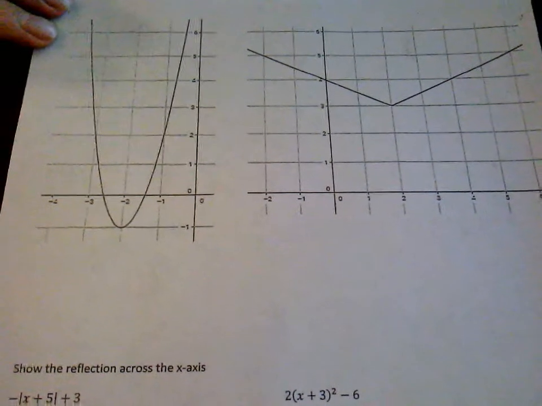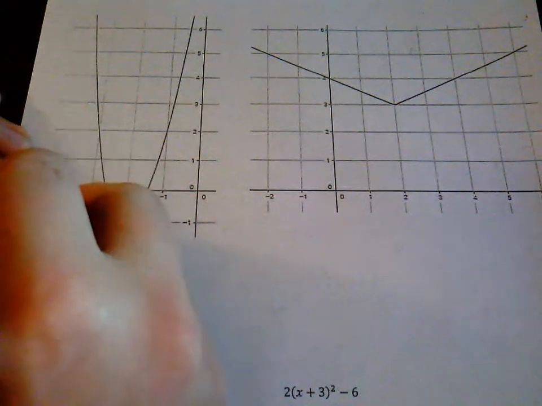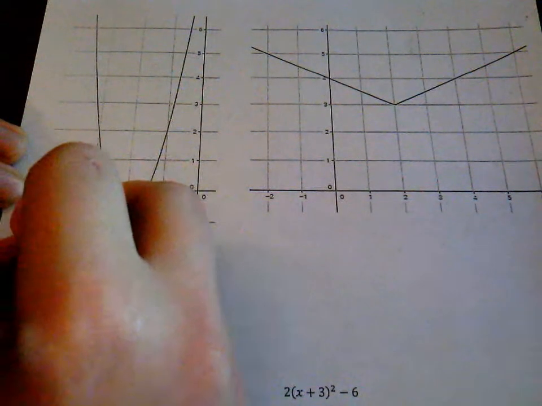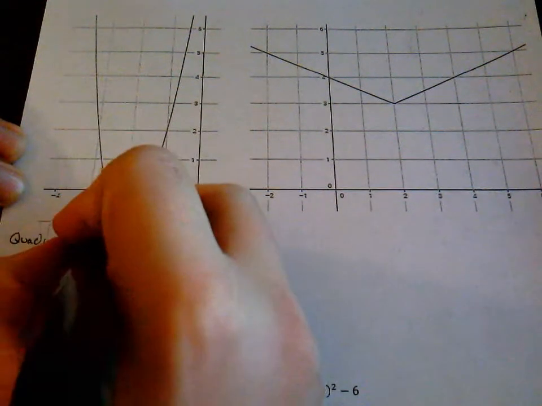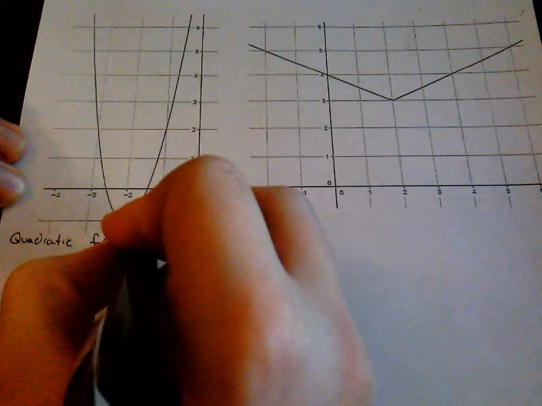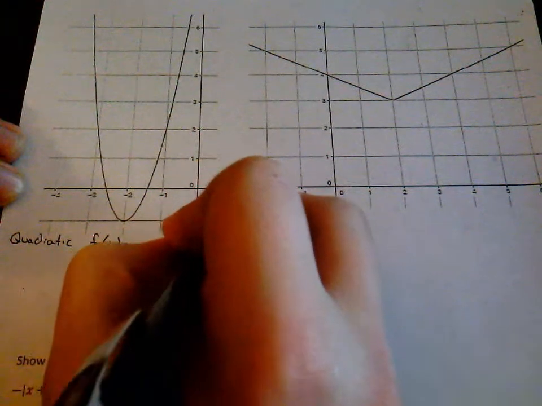Now this is a quadratic. Okay, we know that its form is f of x equals a times (x minus h) squared plus k.